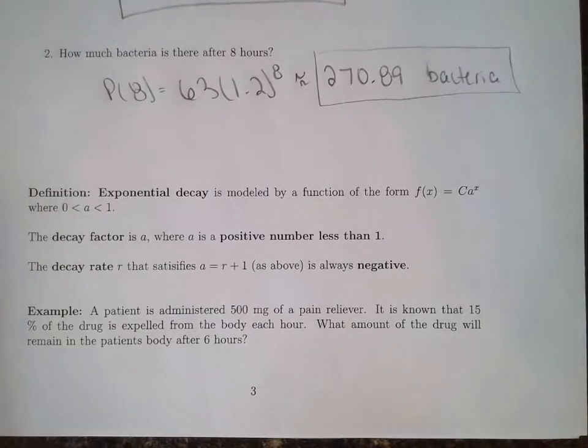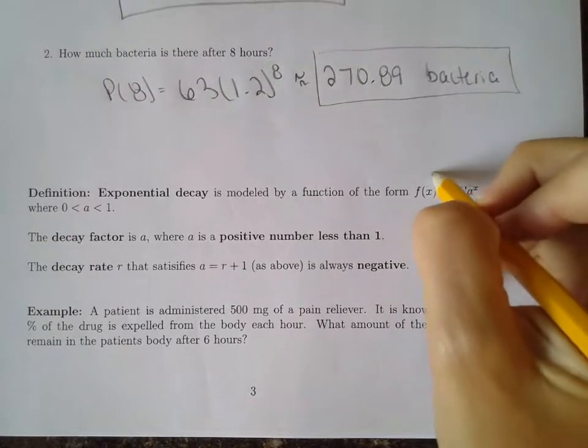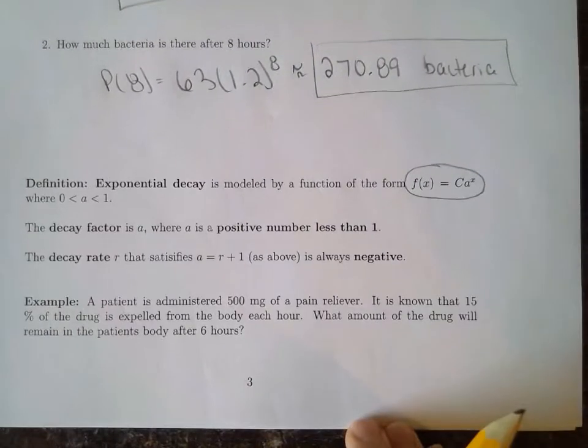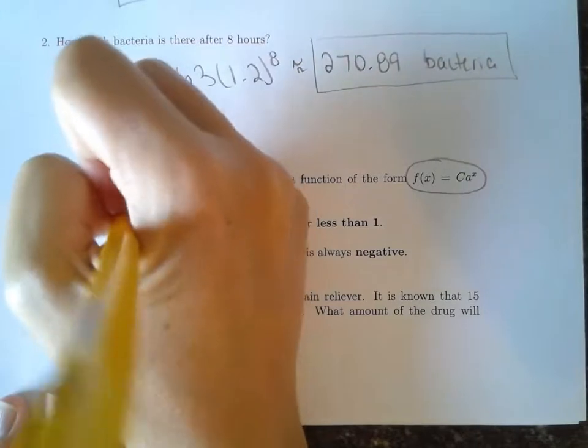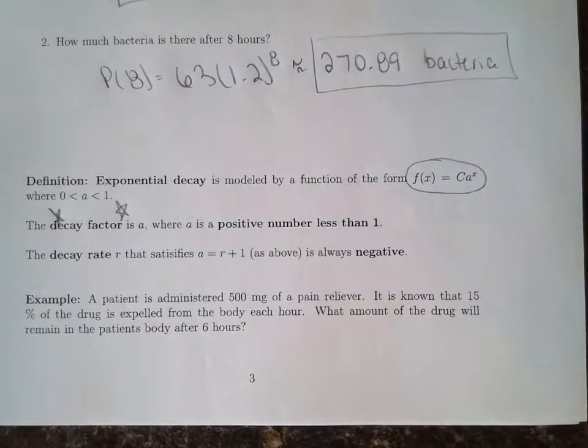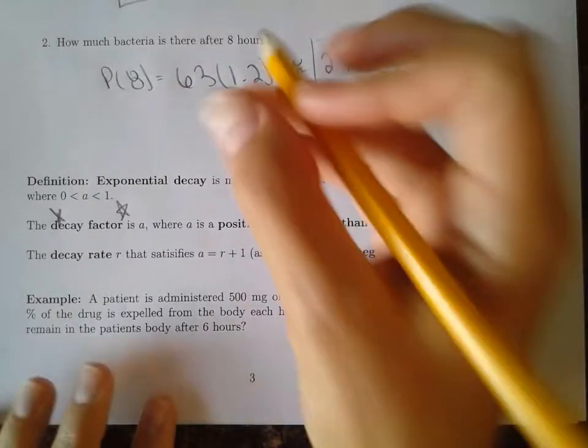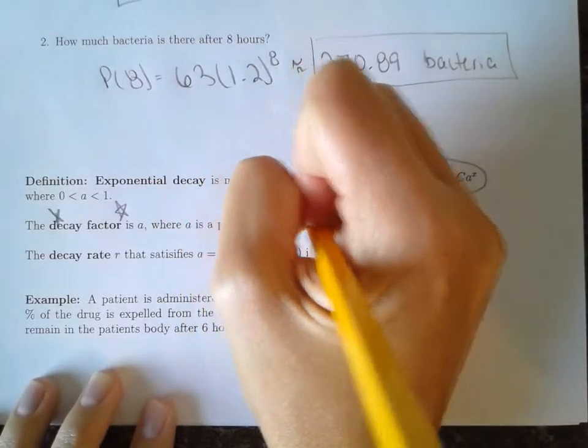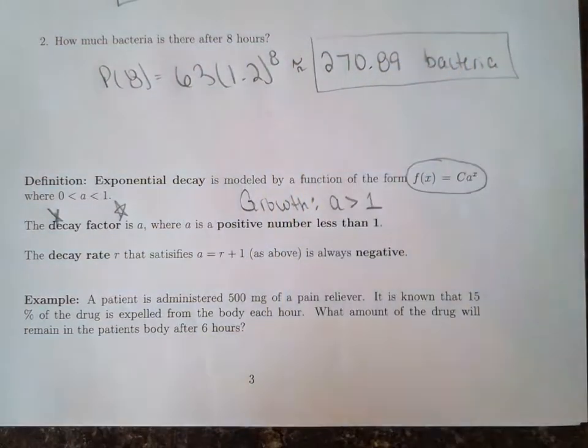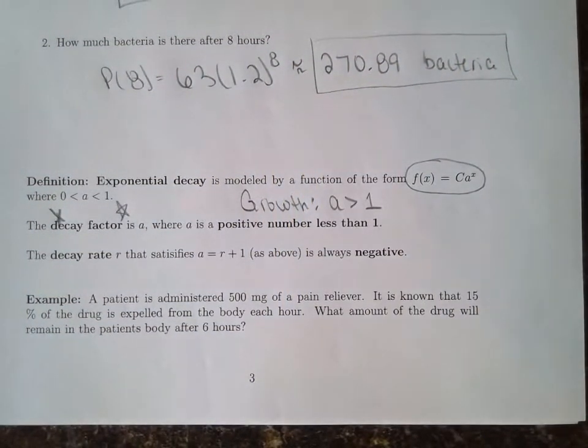Okay, bottom of page 3. It says exponential decay is modeled by a function of the form f(x) = c a^x, where a is in between 0 and 1. So exponential decay is not any different than this f(x) = c a^x, except a is in between 0 and 1. If you have exponential growth, a is greater than 1. If it's decay, a is in between 0 and 1. The decay factor a, where a is a positive number, is less than 1.